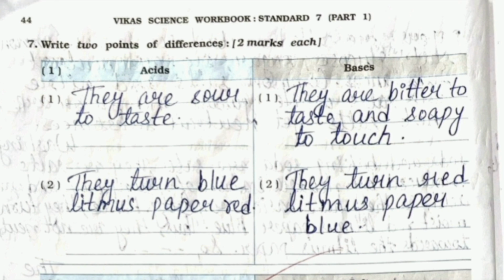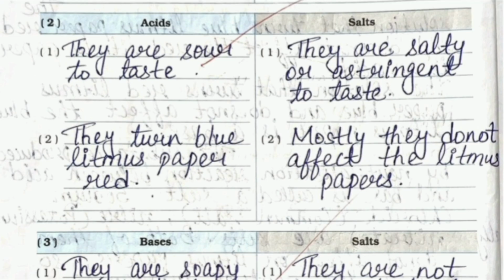Acids turn blue litmus paper red and bases turn red litmus paper blue. The second difference is between acids and salts. Acids are sour to taste, whereas salts are salty or astringent to taste. Acids turn blue litmus paper red and salts, mostly, do not affect the litmus papers.